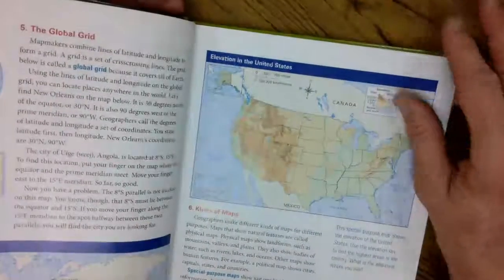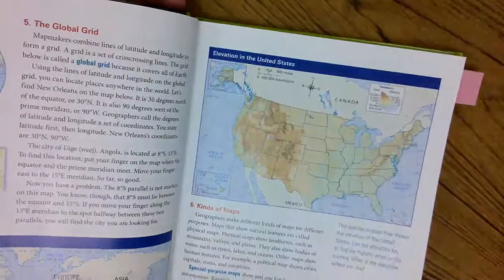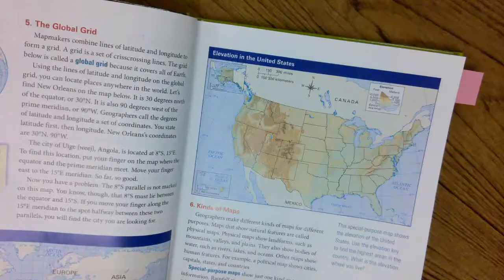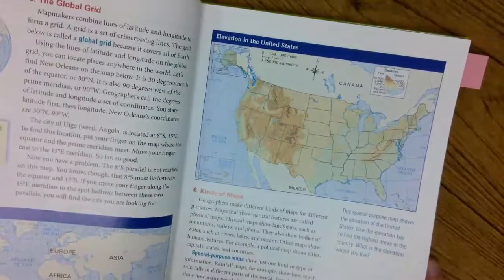There are also special purpose maps, and we took a look at a few of those. This one here actually shows you the elevation. We looked at ones for population and for elevation, as well as the density.